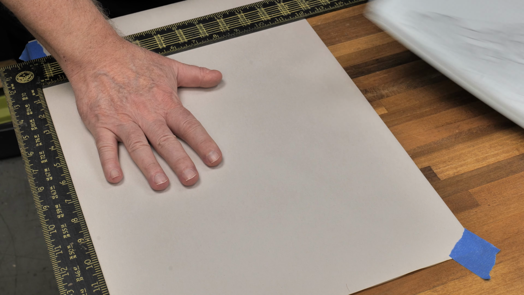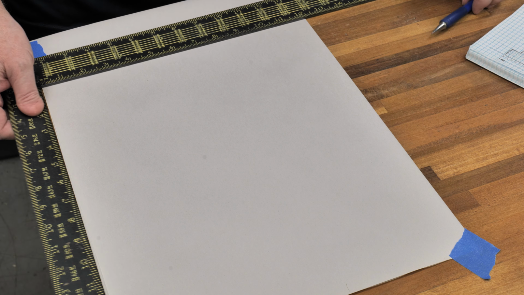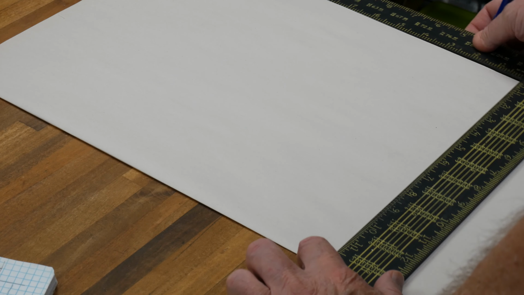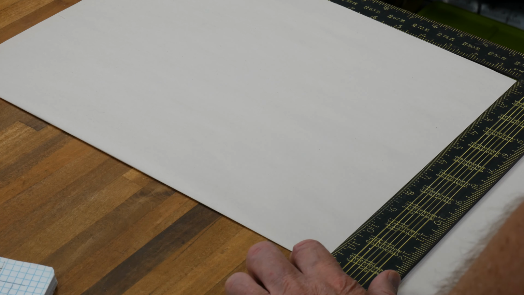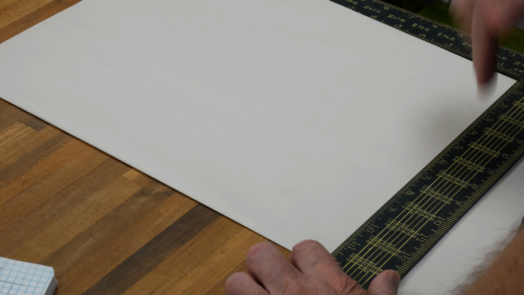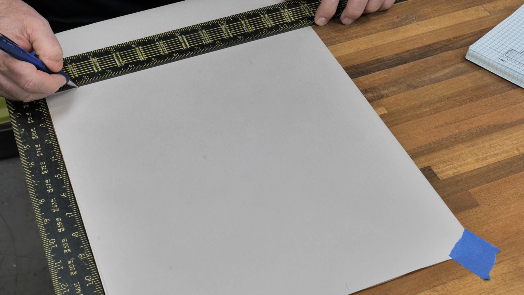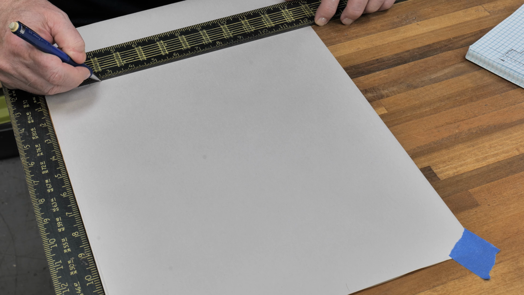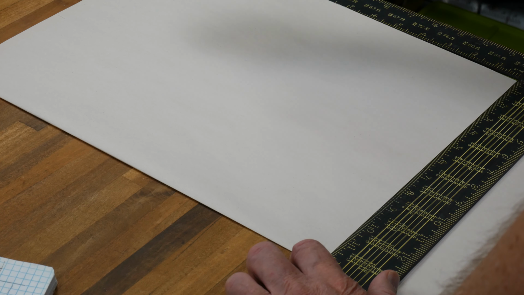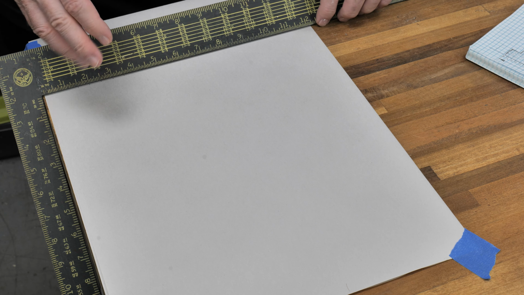So on my full-size paper then, I'm going to draw a grid of full-size 1/2 inch grid lines. And for this, I'm just using a framing square. I've got my paper taped down to my bench at the corner so I can reference off the edges of my bench. And then I'm just going to come in here and every 1/2 inch make a mark. And I'm going to do that at both ends, and I'm going to do the same in the vertical direction.